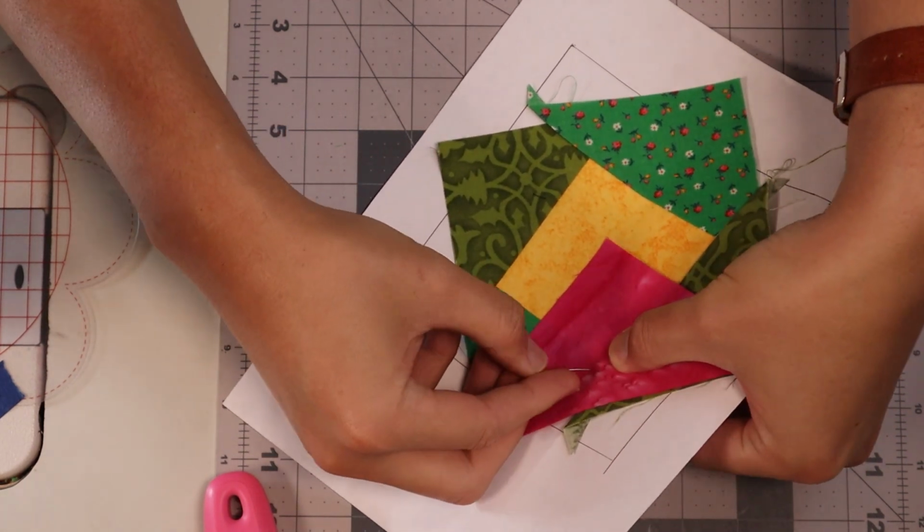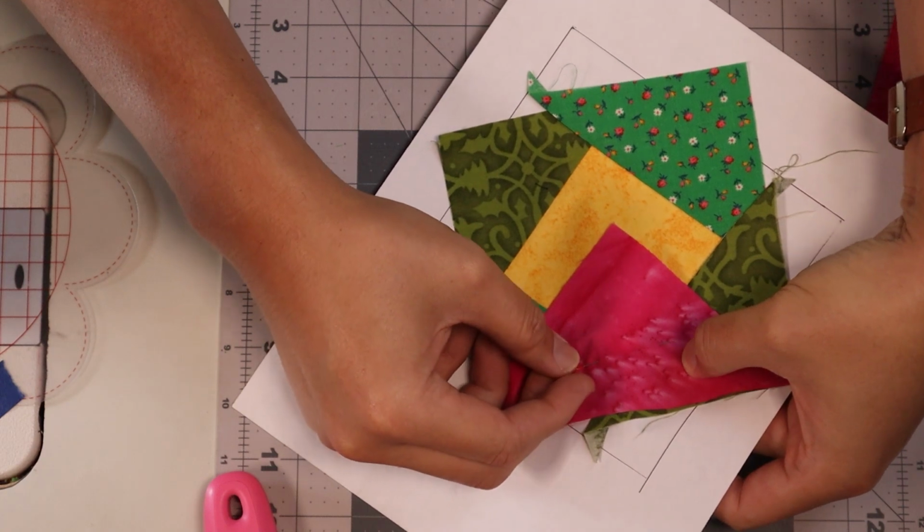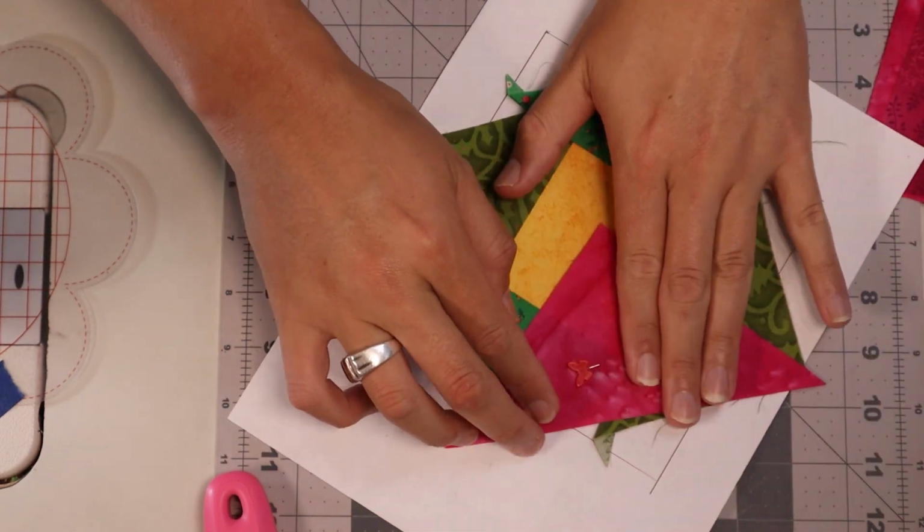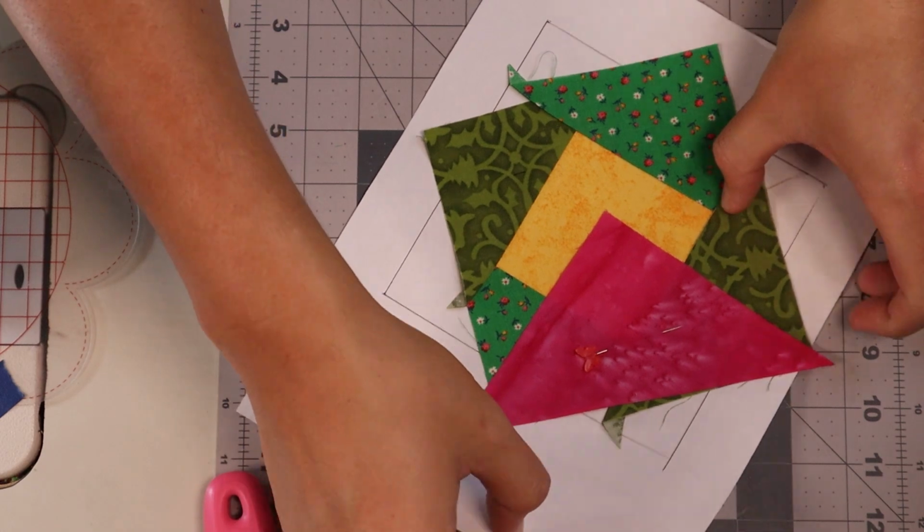Also, I won't do any back stitching at the start and finish. I'll just sew and keep sewing right off the unit.